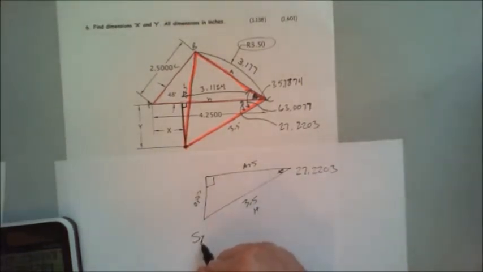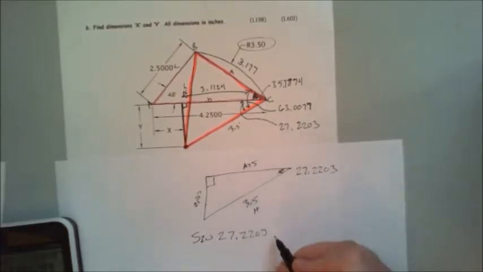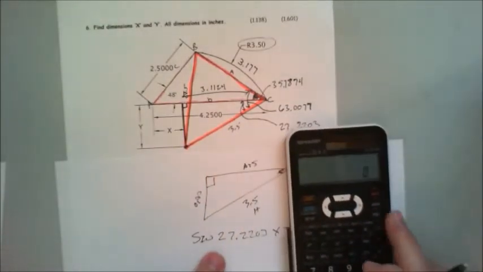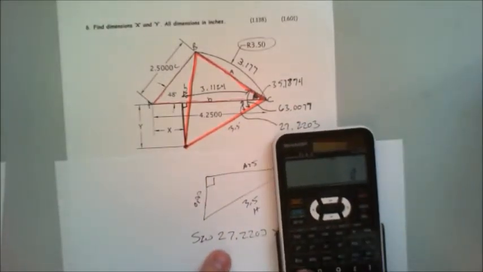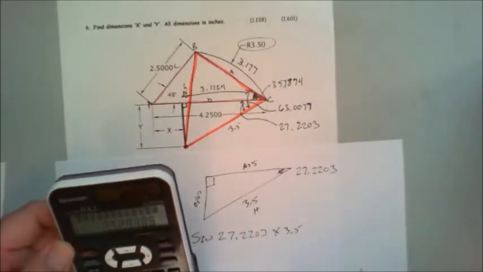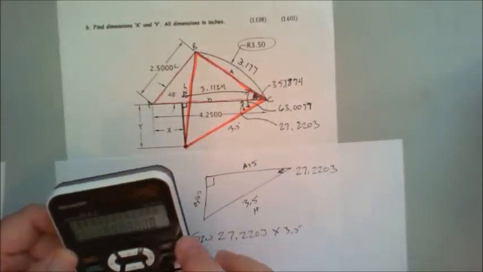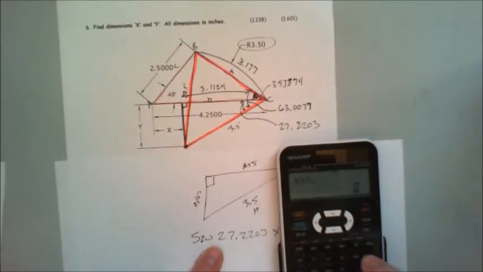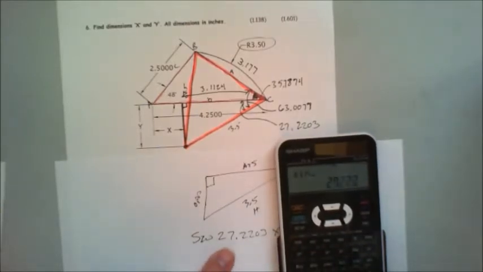So we're going to say sine 27.2203 times 3.5 equals, well, we're going to go sine 27.2203 times 3.5 equals 1.600945571. Another thing is, I'm doing this as fast as I can. Don't be in a rush, because you make silly mistakes like I'm making.